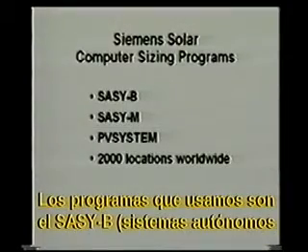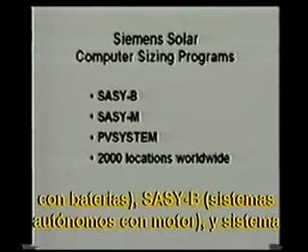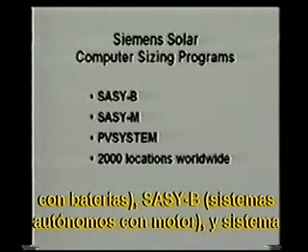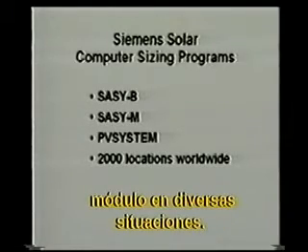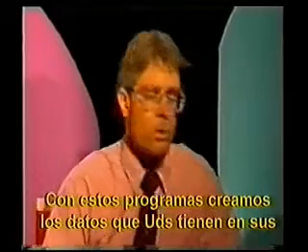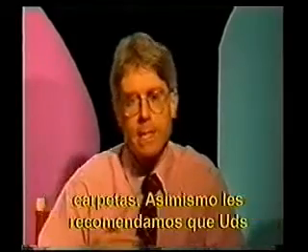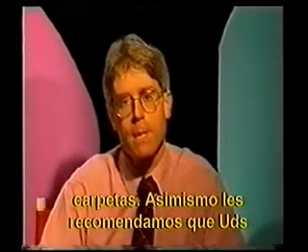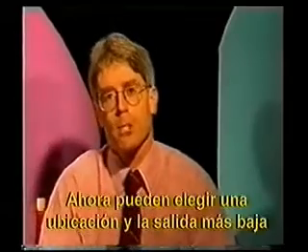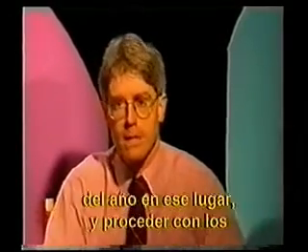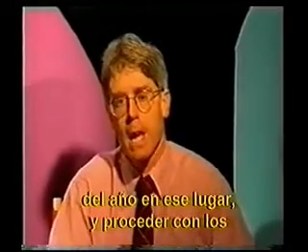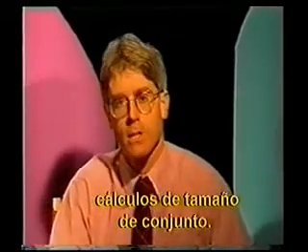Programs that we use are our program called SASE-B, standalone systems with batteries, SASE-M, standalone systems with motors, and PV system, which allows module estimations in a variety of situations. We use these programs and have used them to create the data that you have in your notebook. You can now choose a location and choose the lowest output in the year for that location and proceed with your array sizing calculations.